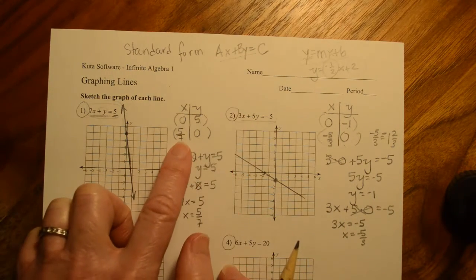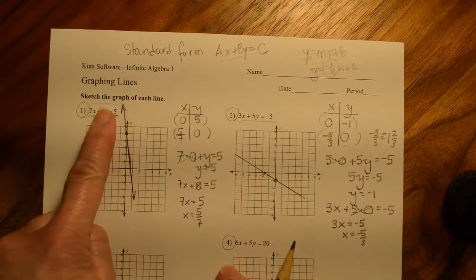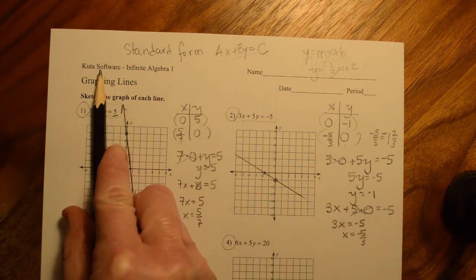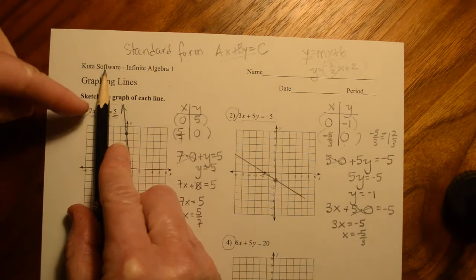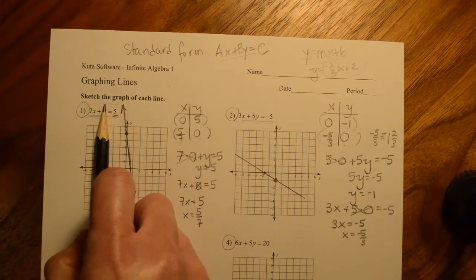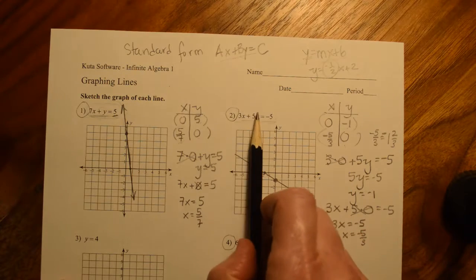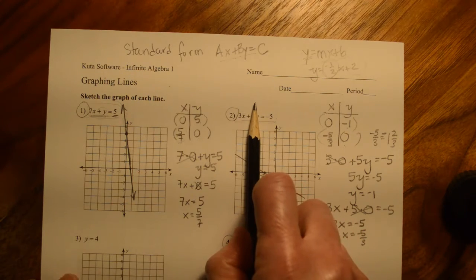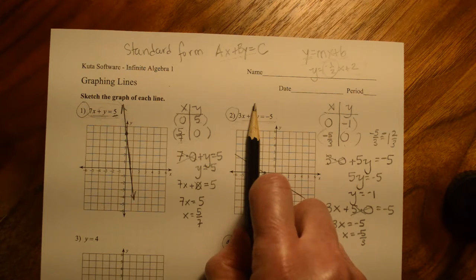And from there, I mentally just divide both sides by 5, and I get y equals negative 1. When I let y equals 0, I still cover that up. I'm going to cover it up with my pencil, and then I get 7x equals 5. Sorry, I'm not sure if you can see that because of the shadow, but 7x equals 5, and I solve that mentally, so I get x equals 5/7. And then when y equals 0 here, I get rid of that, and I get 3x equals negative 5, and I divide both sides by 3, and I get negative 5/3.